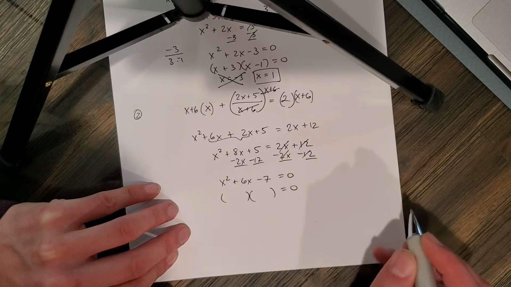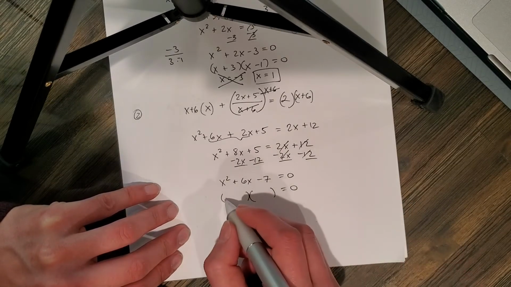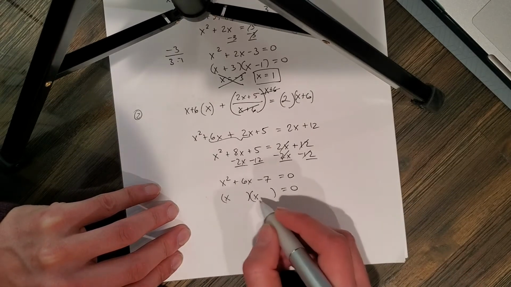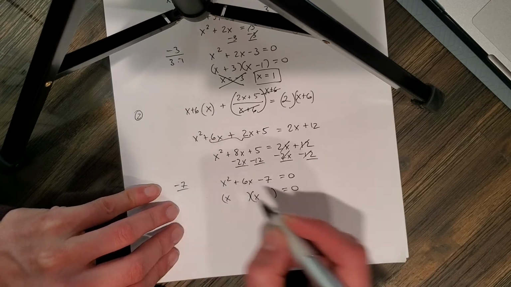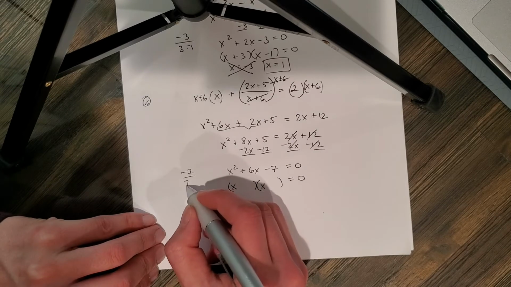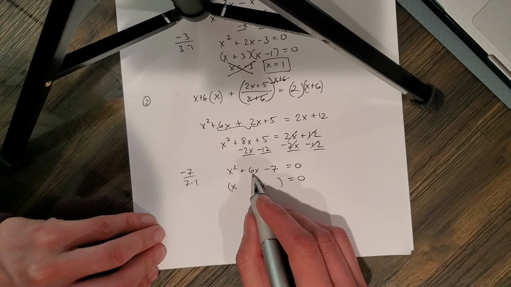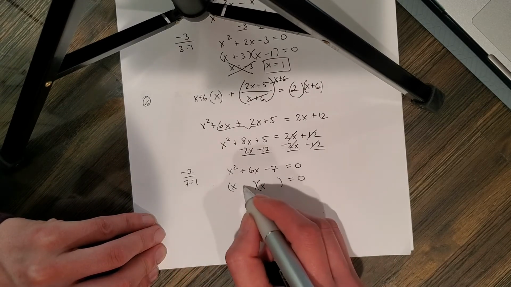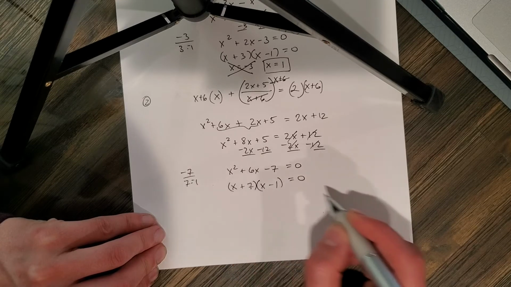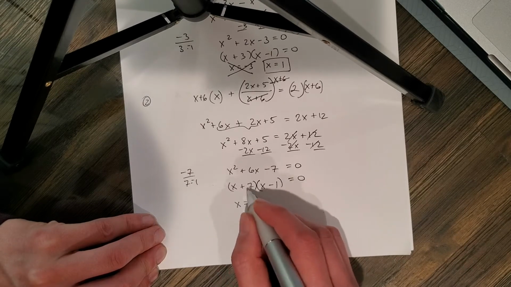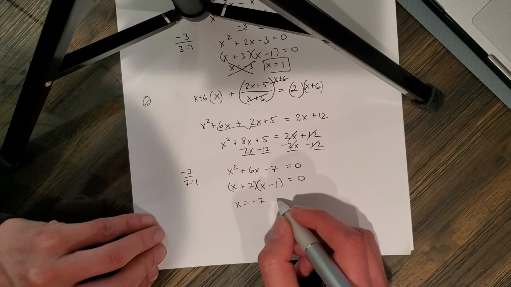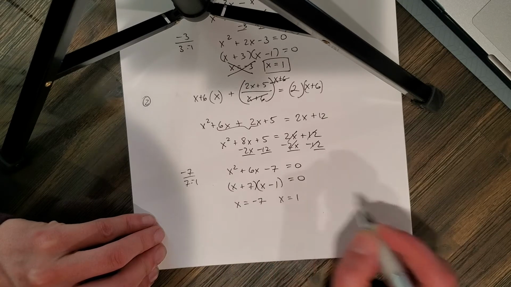And remember, we're going to have to check for extraneous solutions after we get our two solutions. So we have x times x for x squared. And then we need a negative 7 when I multiply. So that's just going to be 7 times 1, but I need a positive 6. So let's make the 1 negative again. So it's going to be plus 7 minus 1. Okay, so my two solutions are going to be x equals negative 7 and x equals positive 1.